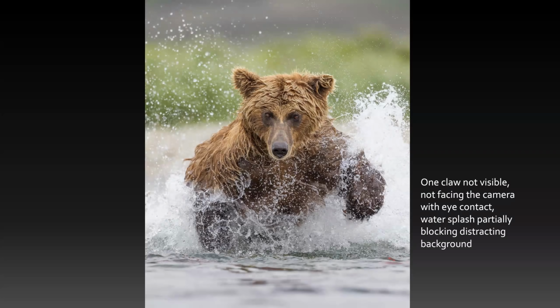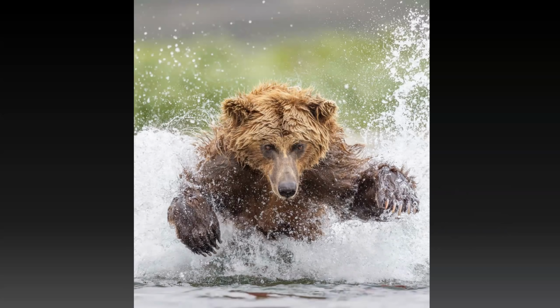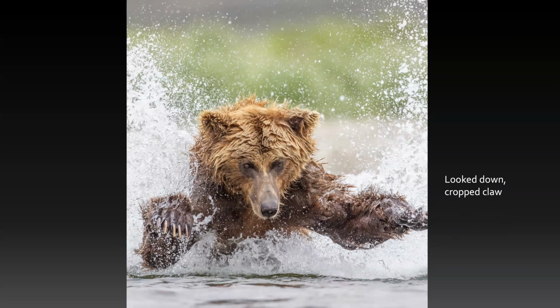And you see one claw, and the splash is so big that on the right-hand side, the splash is covering the distracting background completely, right? And then this one happens. And the splash just covers up the distracting background completely. And both of the claws were visible, and then the eyes were visible, right? So if I didn't explain to you about all this, you wouldn't know how critical or how lucky this shot was.